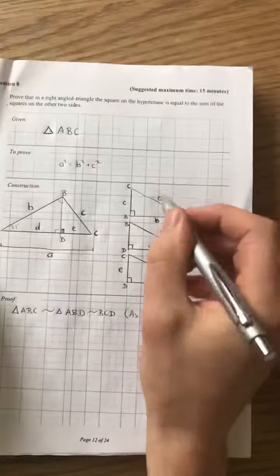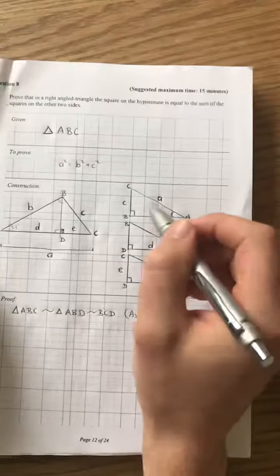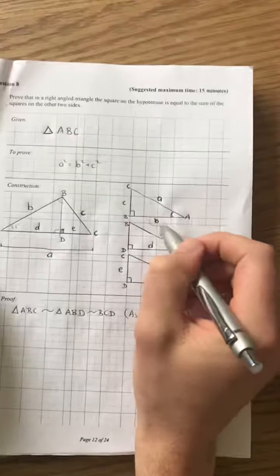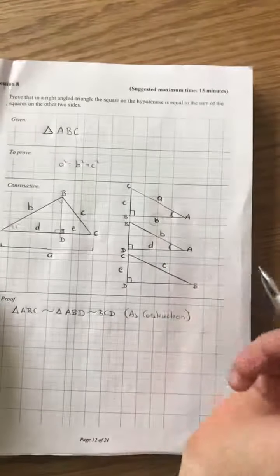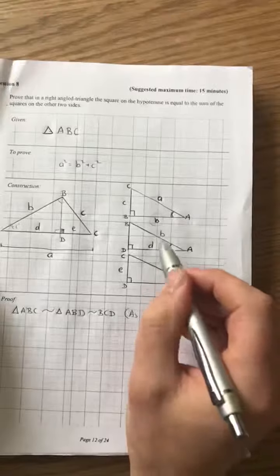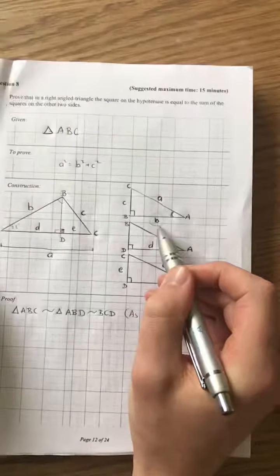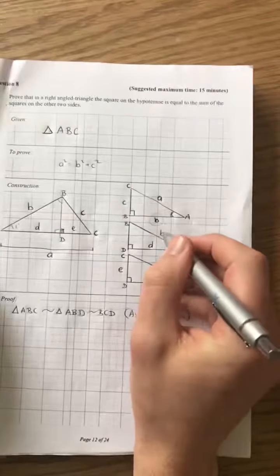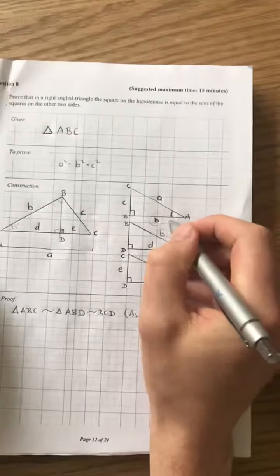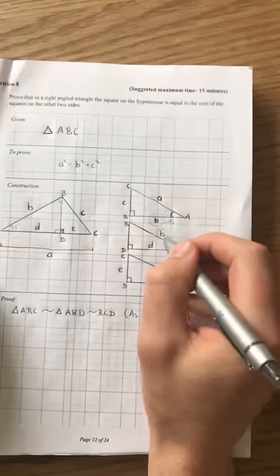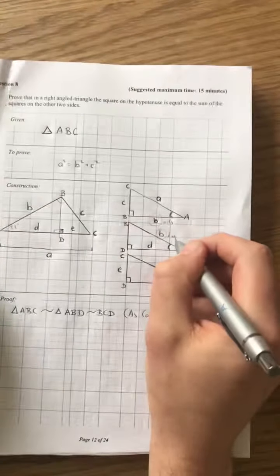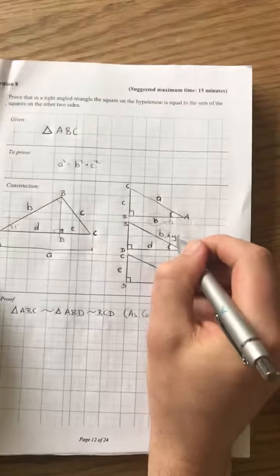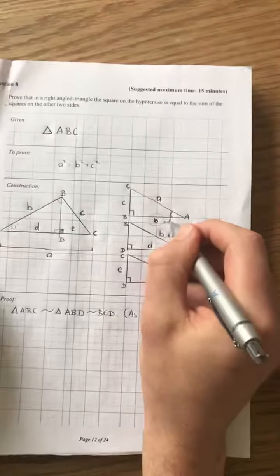So let's try to make the side b, this side here, the subject of a ratio. So we have side b here, and there's also the side b here. So here let's call it the adjacent, and here will be the hypotenuse, HYP.